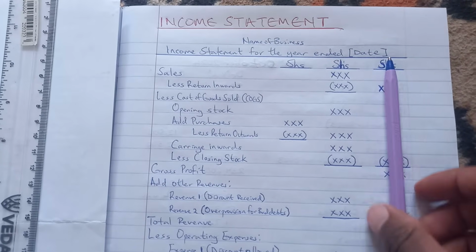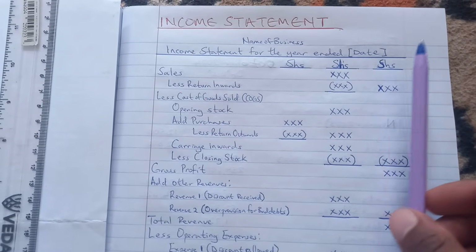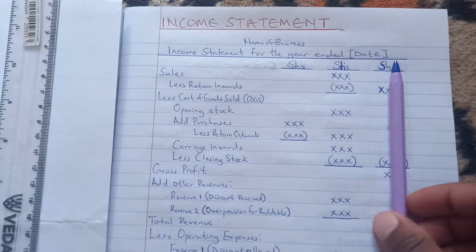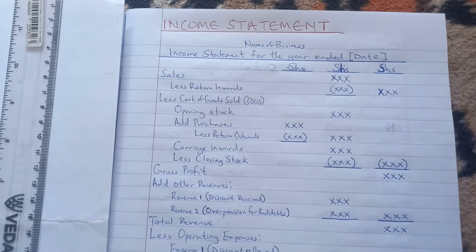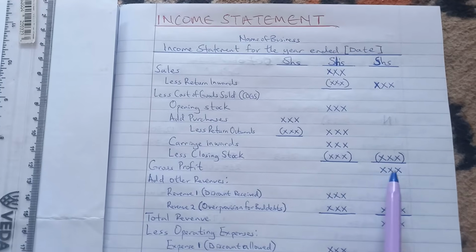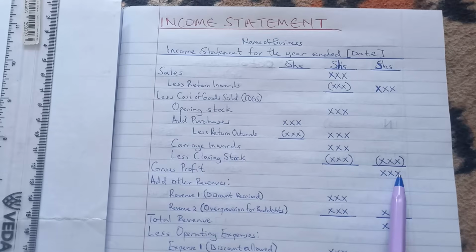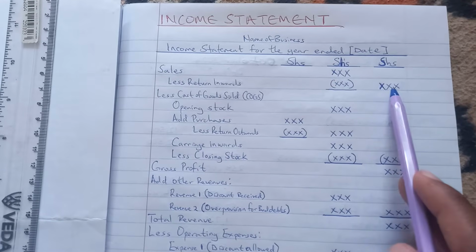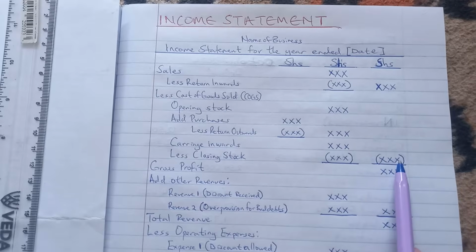This is the last column. The last column is for doing the final calculations. For instance, in order for me to get gross profit, because that is the last calculation, it is the net sales when you less cost of goods sold.